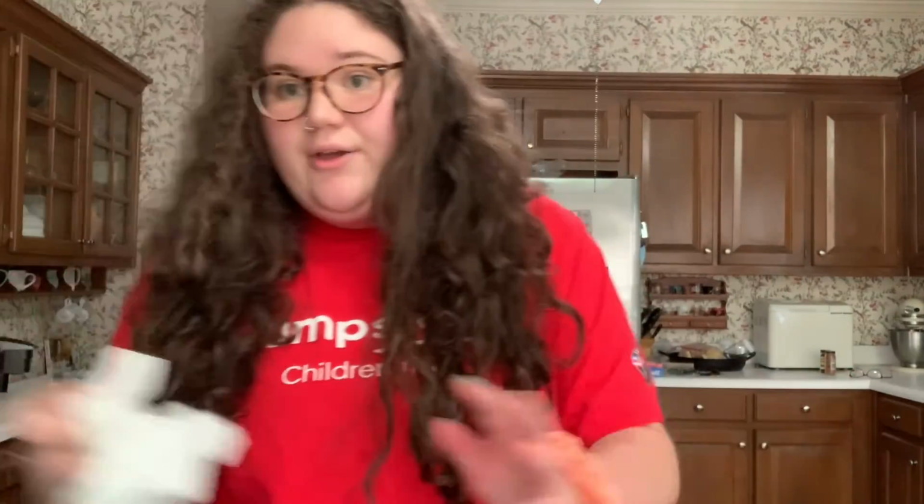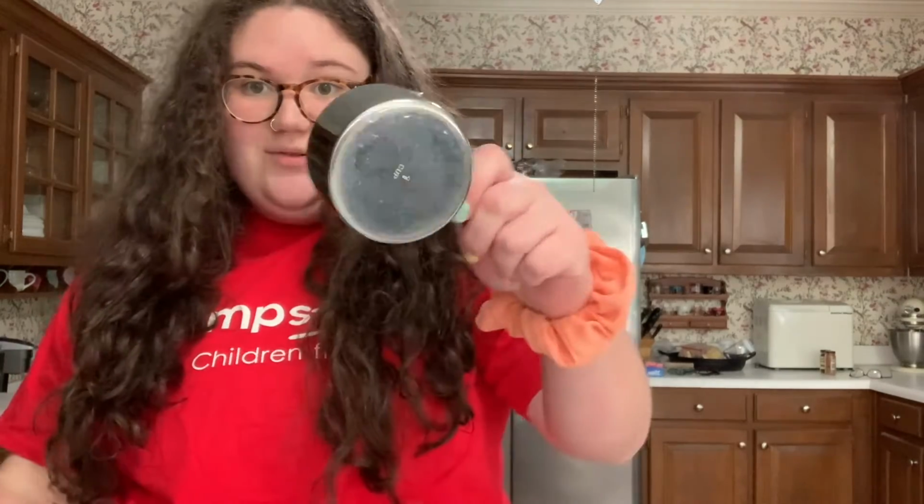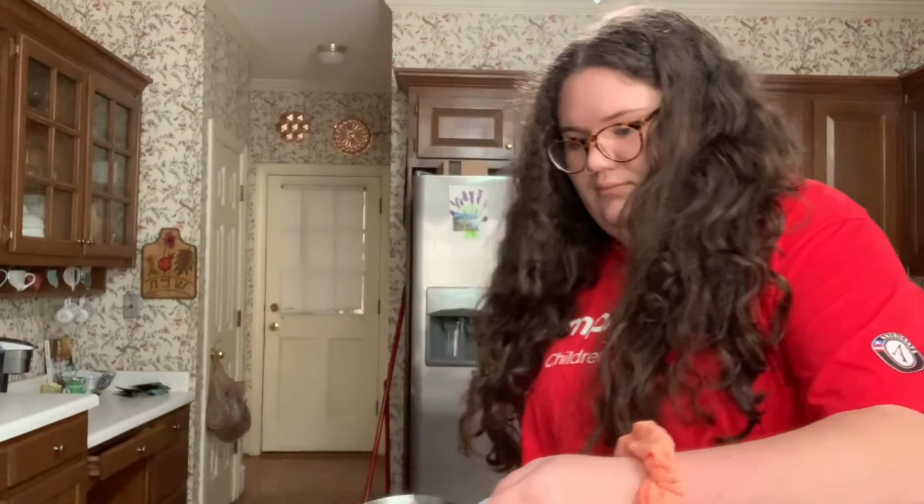Okay, now that all 3 of my eggs are cracked, we are going to put in a cup of water. So this is 1 cup. Okay, just put in a cup of water. And now we are gonna do 1/3 cup of vegetable oil.